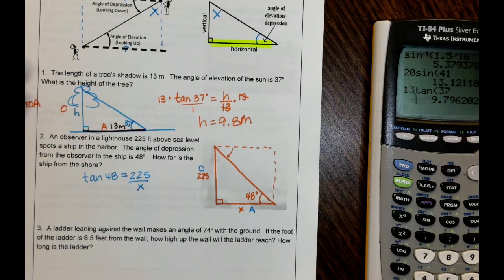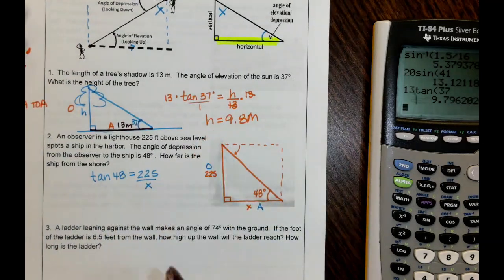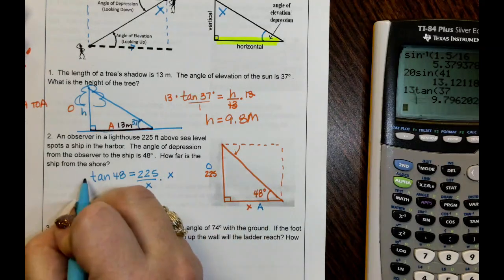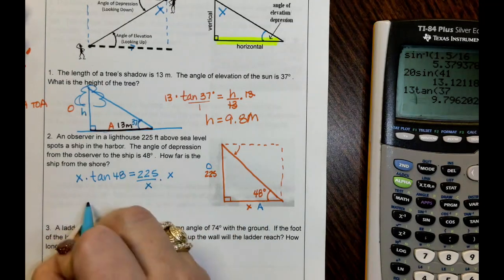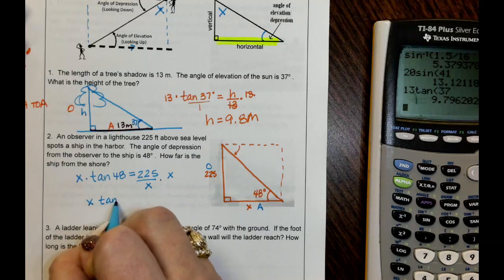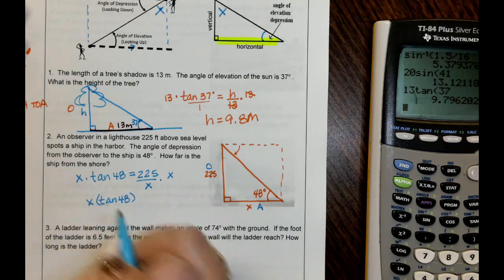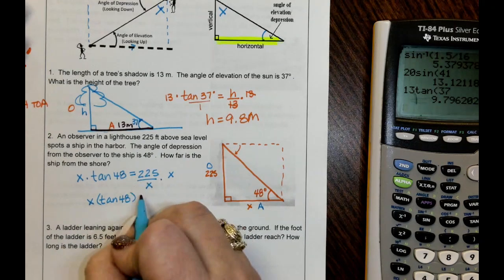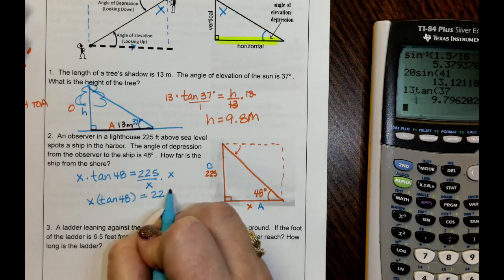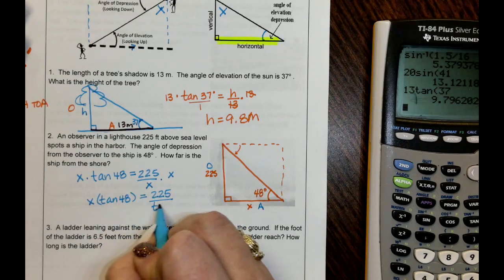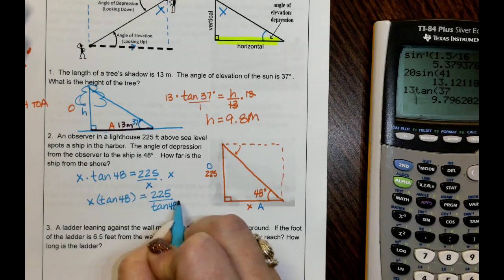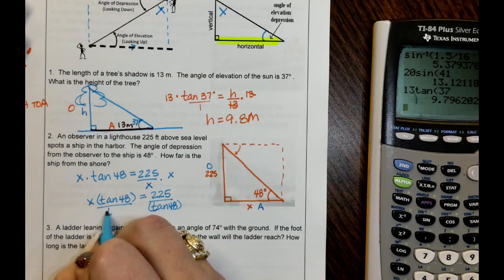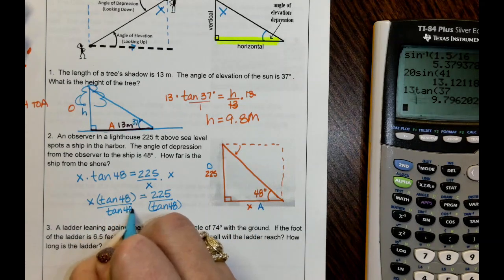So if you go back to the same math that we did here, now we've been doing this for a while, multiply both sides by x, you get x times the tangent of 48. Remember, that's all a number. That all goes together. You can't separate it. Is equal to 225. Divide both sides by the tangent of 48. It all goes together as one piece, just like you would do if that was a 2x.